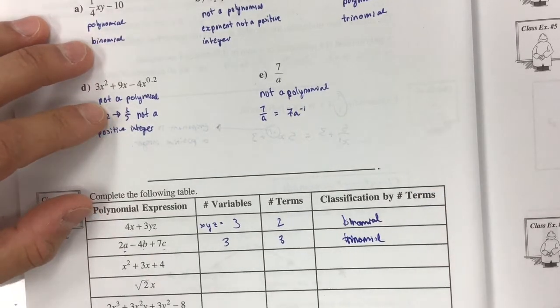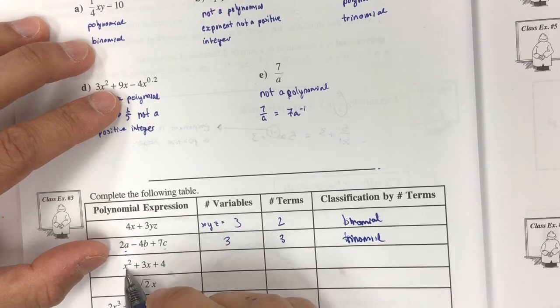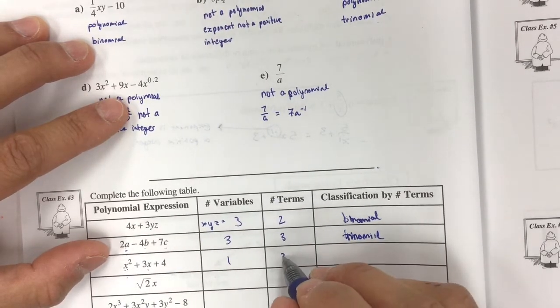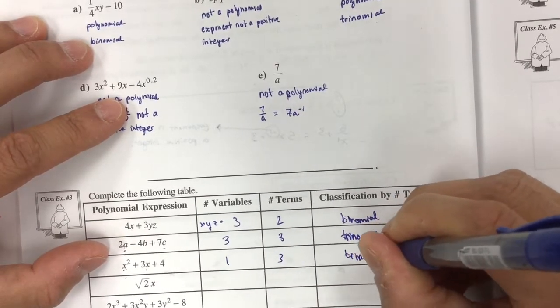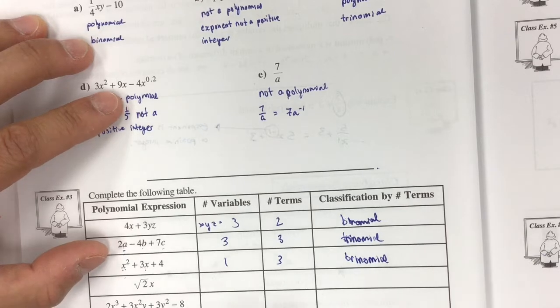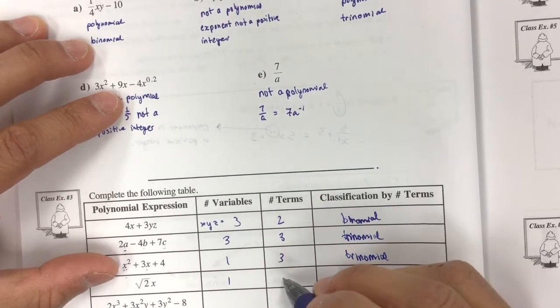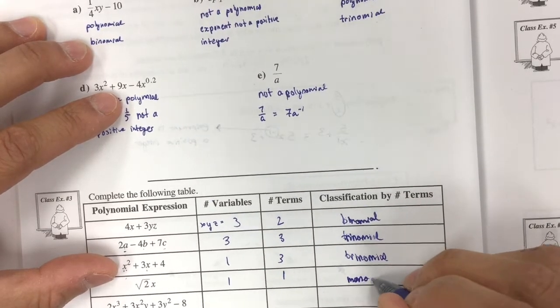Tri meaning 3. x squared plus 3x plus 4. We have 1 variable, just x, but I have 3 terms, and this is also a trinomial. Root 2x, there's only 1 variable, and there is 1 term, which means this is a monomial.